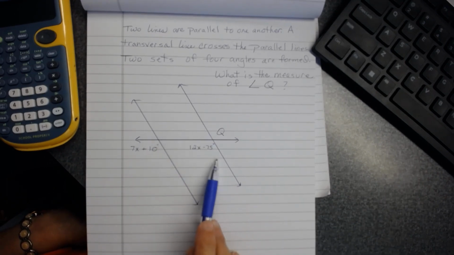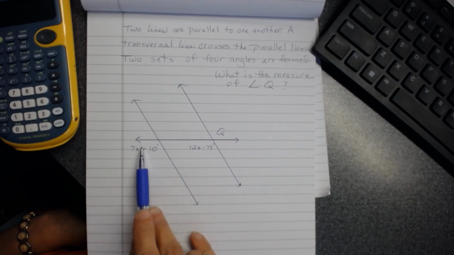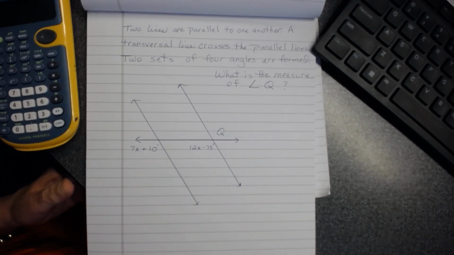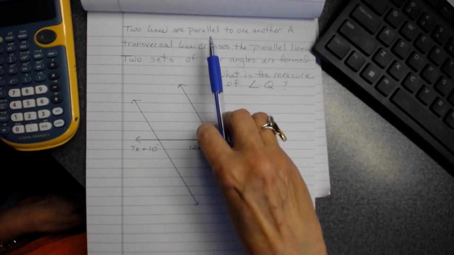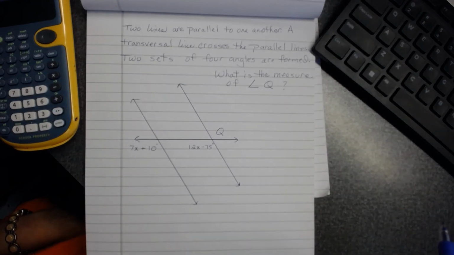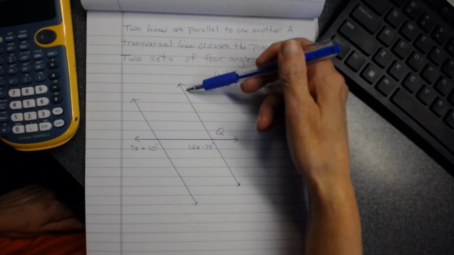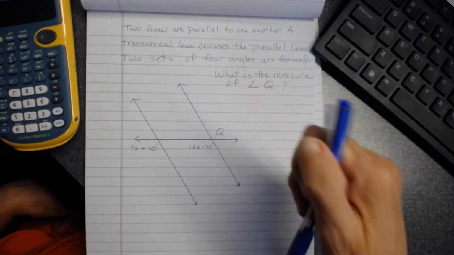Because these two lines are parallel, this set of angles and this set of angles are congruent to one another. They have the same measure. I could pick this set up, put it right on top of there, and it would be a perfect match, but only because these two lines are parallel to one another.